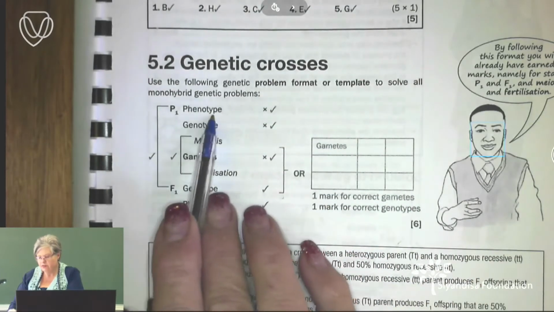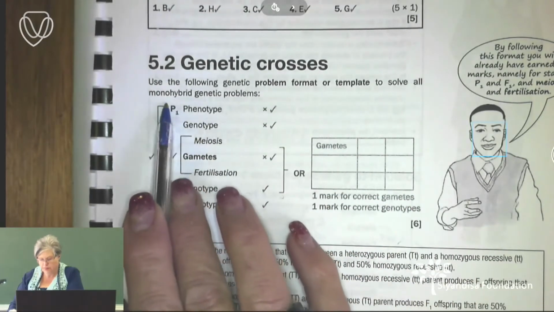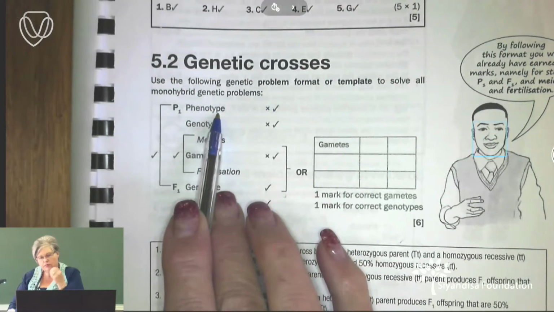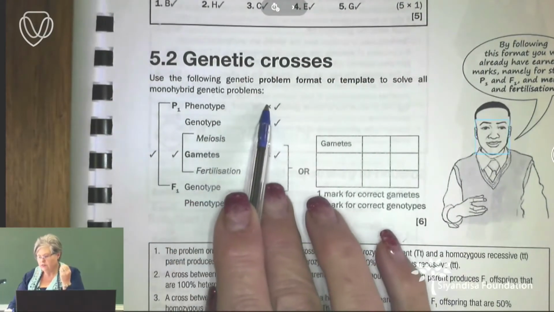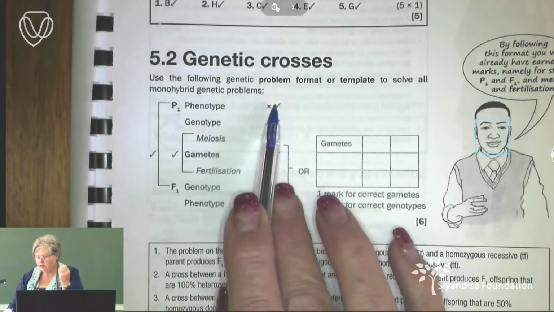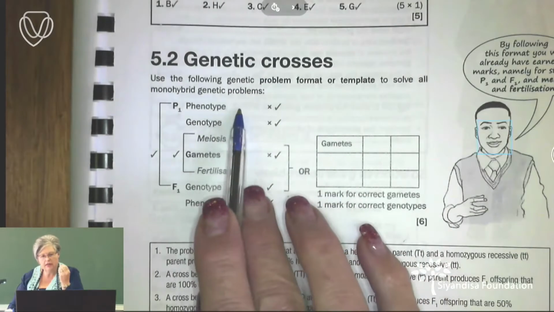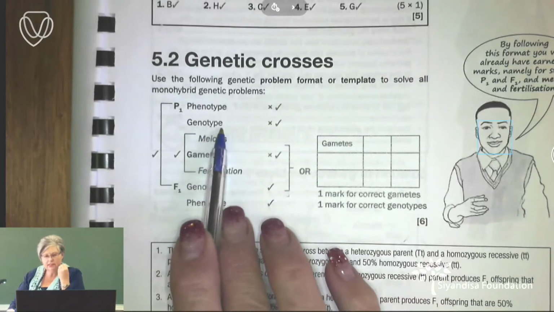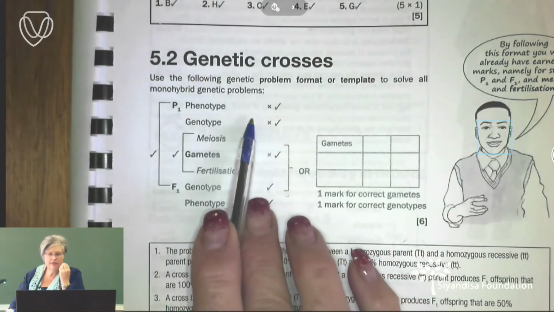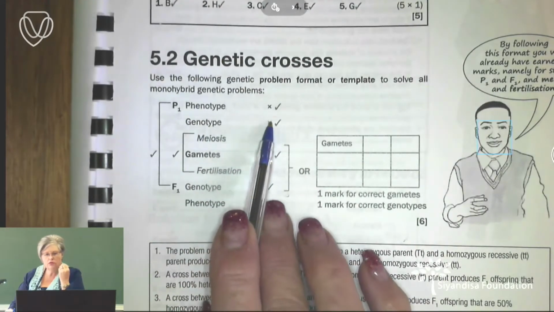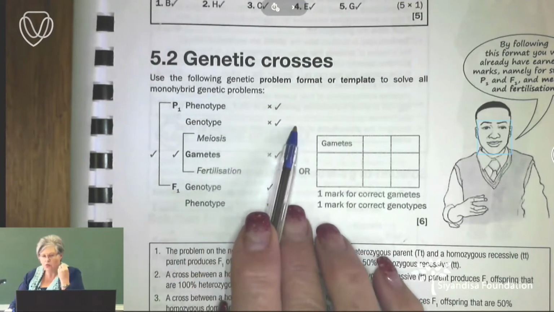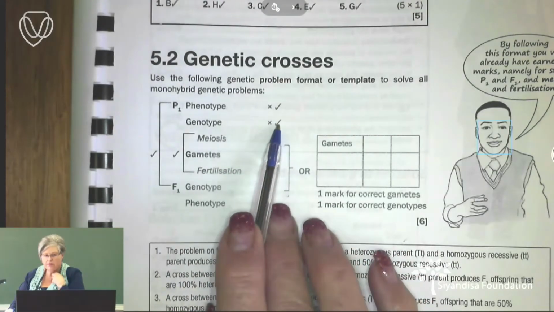You write the phenotype of the first parent, P1. What is the phenotype? The phenotype is what you see, for example, black cross black or black cross white. It's the color you see. What is the genotype? Black can be big B, small b, cross big B, big B. Genotype is the genes that cause that phenotype.